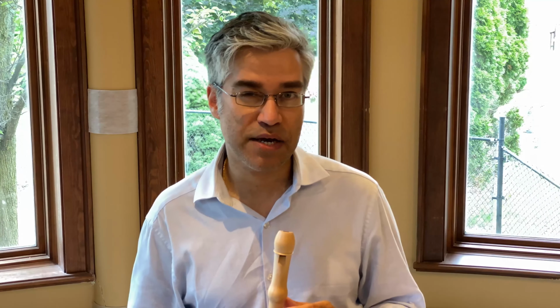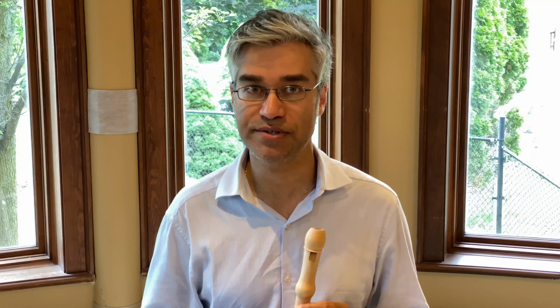So a minor scale starts on la. We're going to play the D minor scale. Now the D minor scale shares the same number of accidentals as an F major scale. We call them relatives because they're related. And why are they related? Because they share the same number of accidentals.